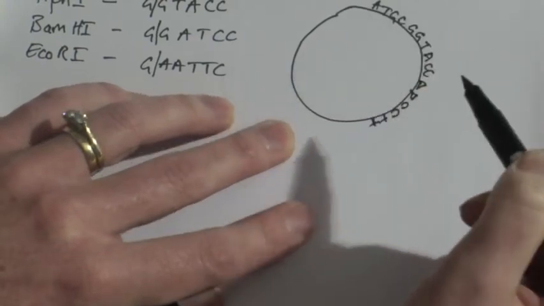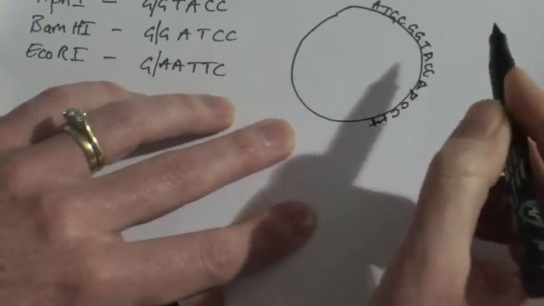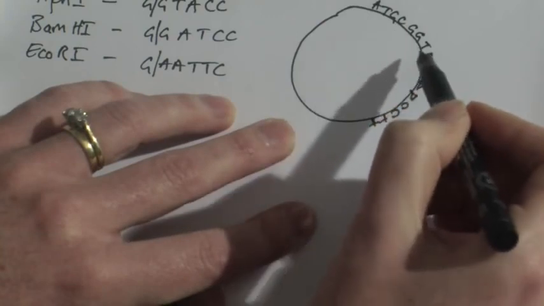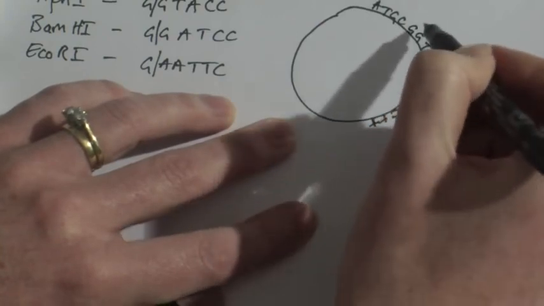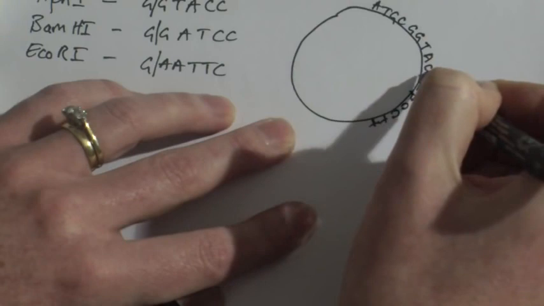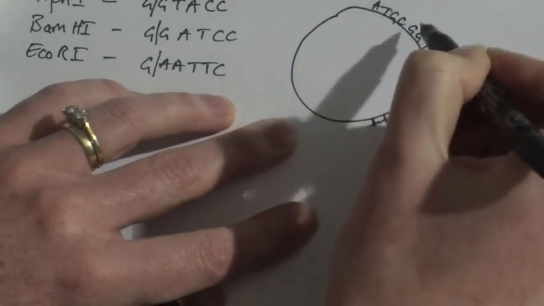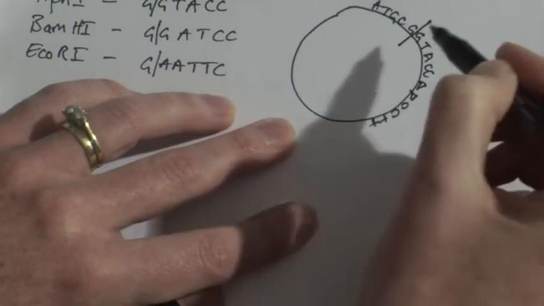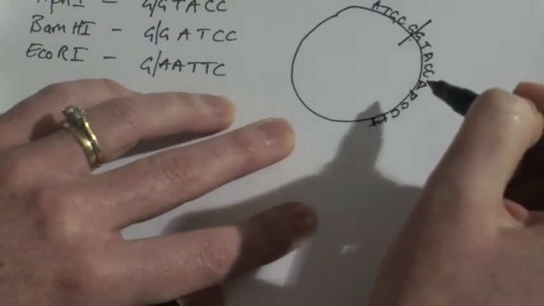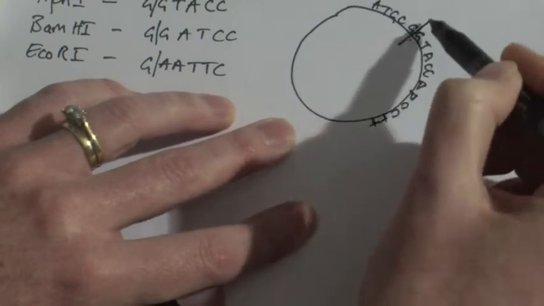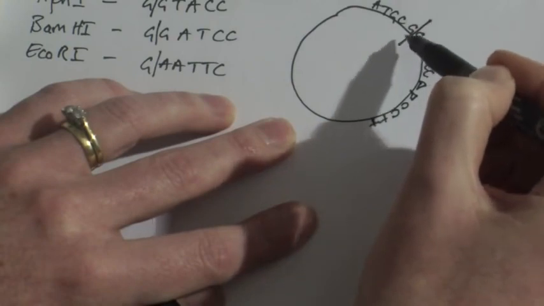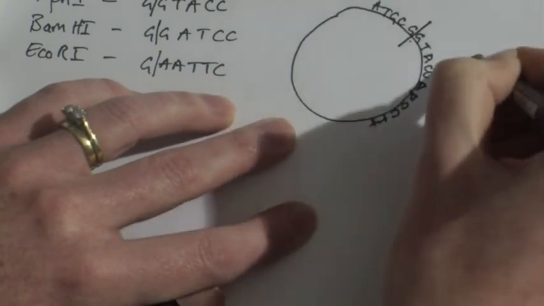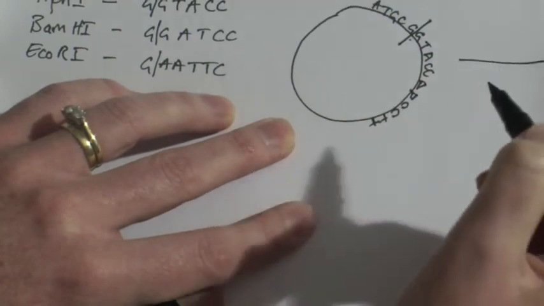If this was the sequence of DNA in our plasmid, and I digested it with KPN1, the enzyme would find the restriction site that it was able to cut at, and it would cut the plasmid there. If the plasmid was cut once in a position like this, my circular plasmid becomes linearized, and I get a linear piece of DNA.